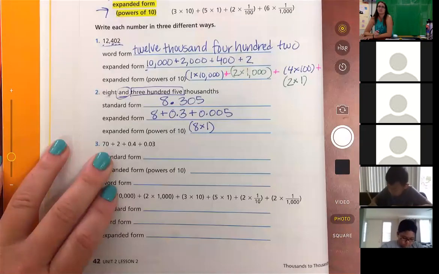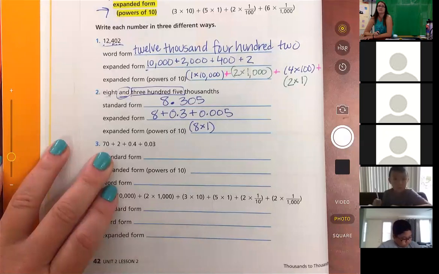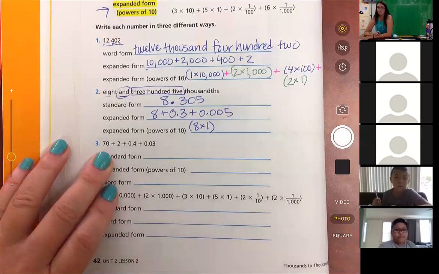Miss Triplett, yes. When it says 8 and 305 thousandths, was the 8 not a decimal because it was before "and"? Correct. Good question.